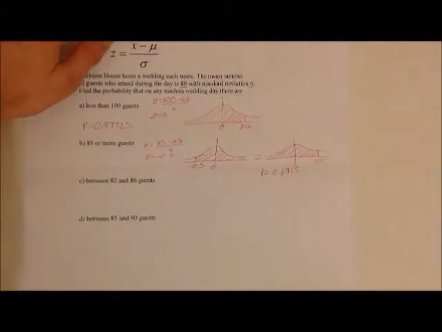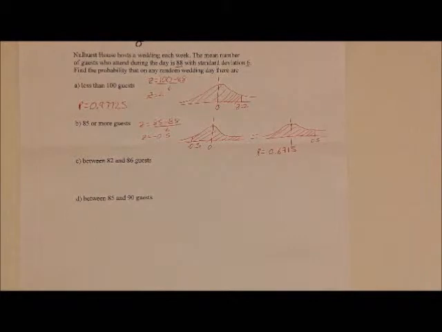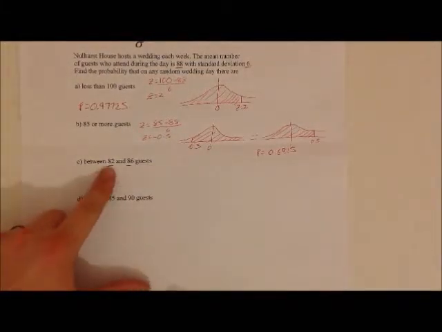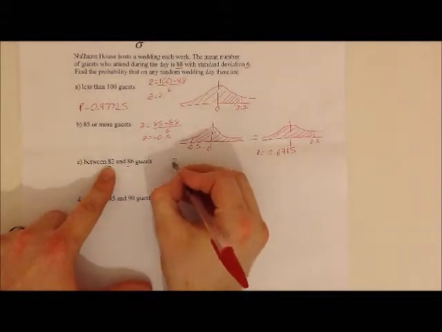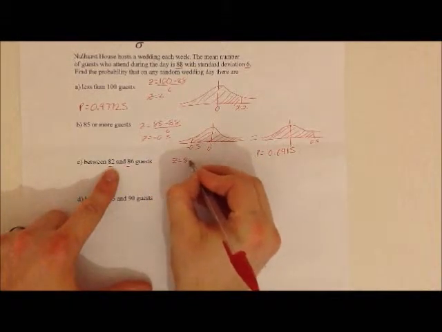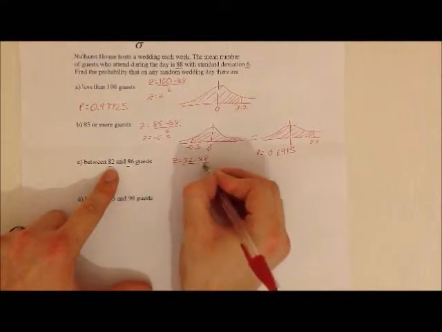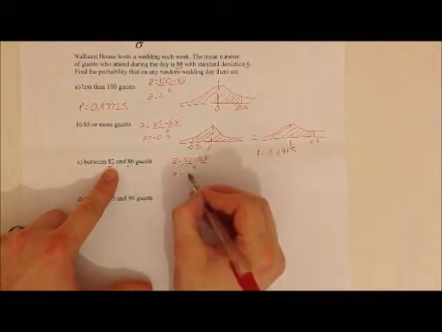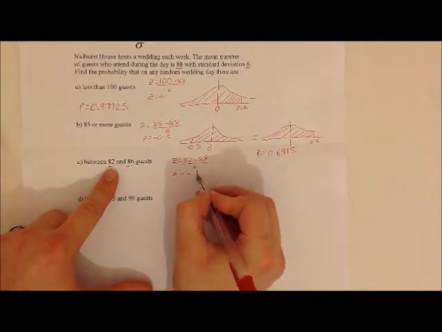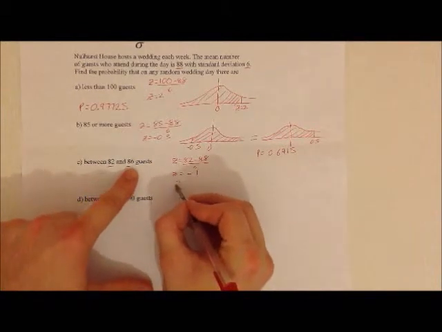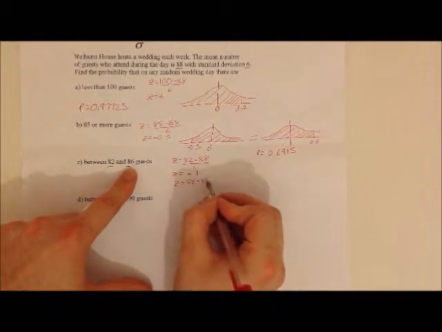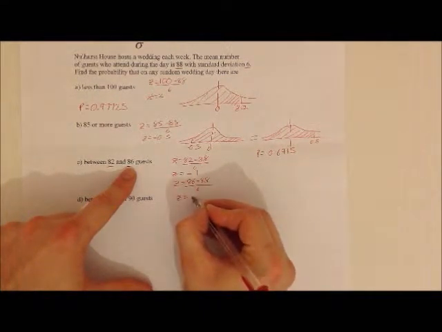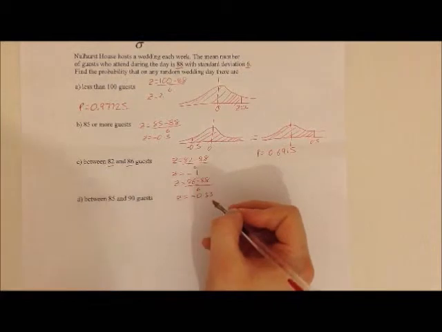It gets a bit trickier now when we have to work out the probability between two particular numbers. This time we've got two x values. Let's start off with 82. My z-score for this one is 82 take away the mean, divided by the standard deviation, so my z-score is minus 1. My other one, z is equal to 86 take away 88, divided by 6. This time my z-score is equal to minus 0.33.